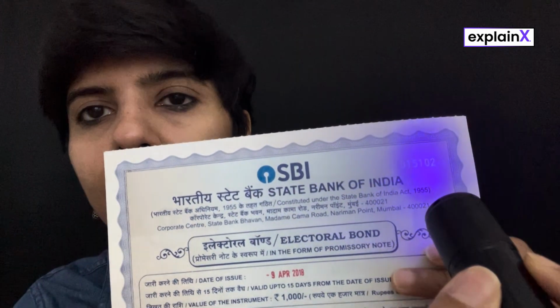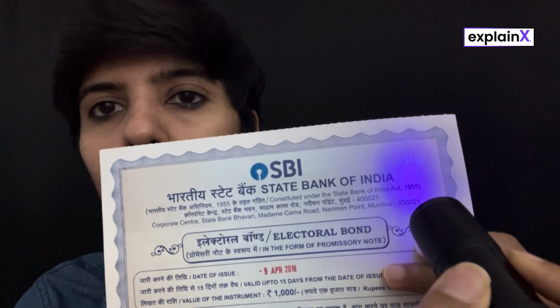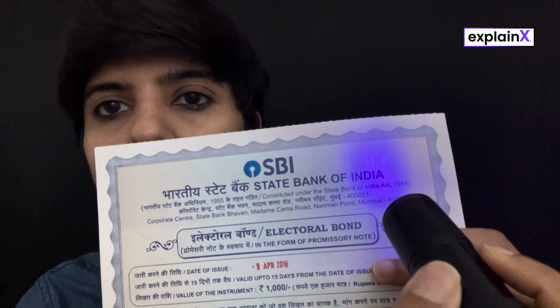Now, let me show the other number as well. It is 0102. You can see here the entire number. So this is the mystery behind the electoral bond. Now, the process. You would like to know why this hidden number and what is the need of it.